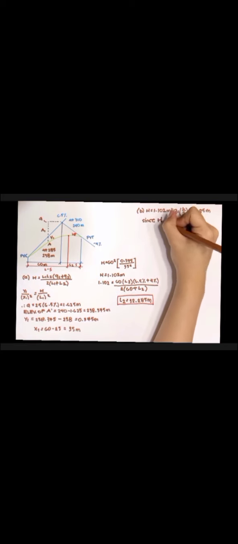Since our H is less than G sub 1 times L sub 1 over 2, we use the other formula. Our S is G sub 2 multiplied by L sub 2 squared over 2h.